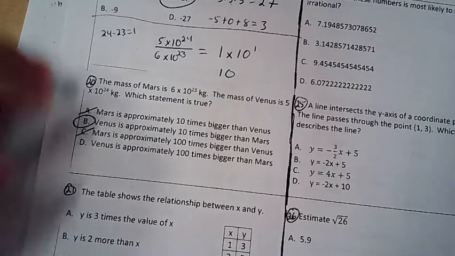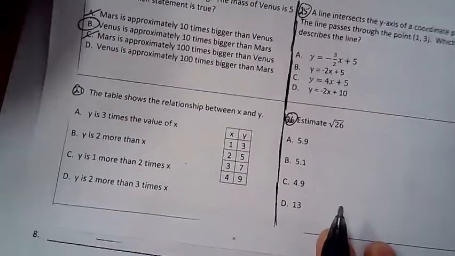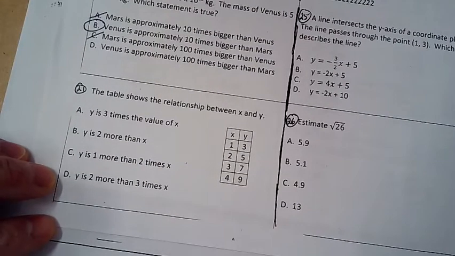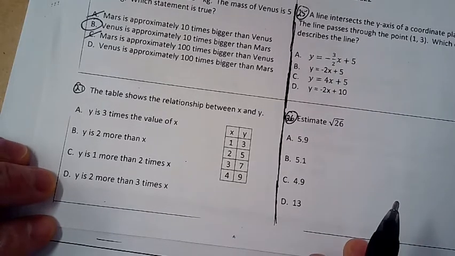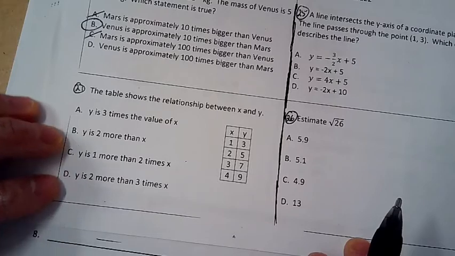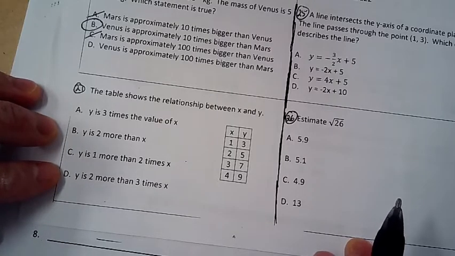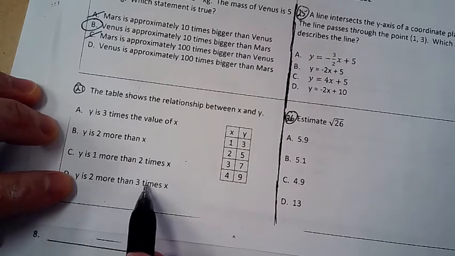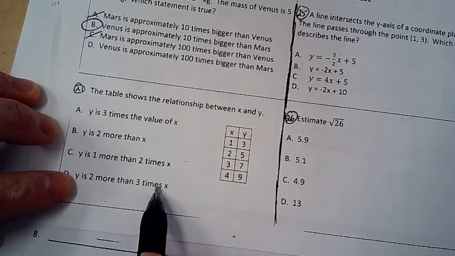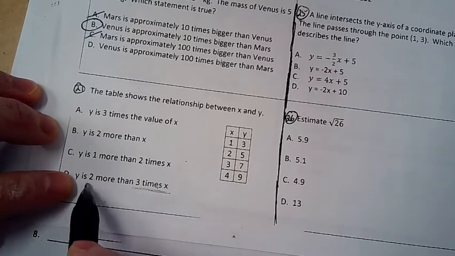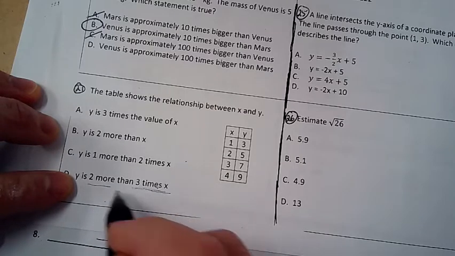Alright, for number 21, which table shows the relationship between X and Y? Let me do one that is incorrect, and then I'll do one that is correct. So, Y is 2 more than 3 times X. So this is 3 times, and then 2 more. So this is times, and then this is plus.